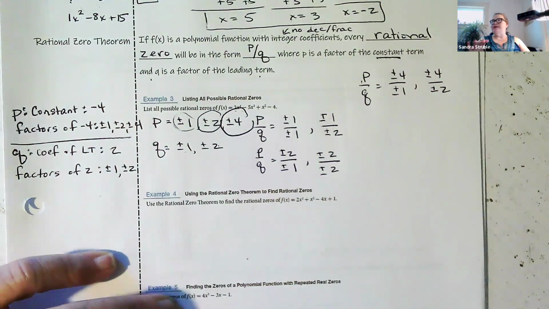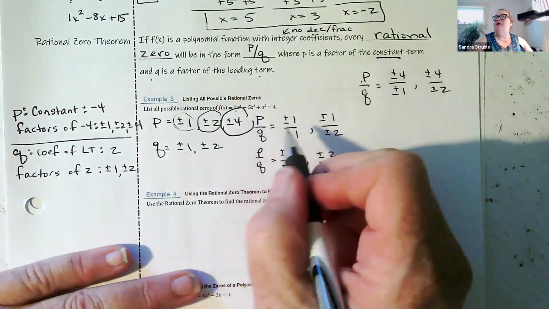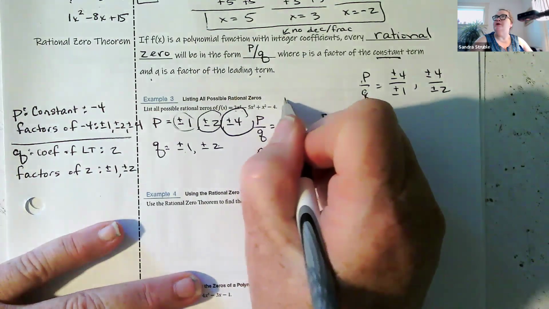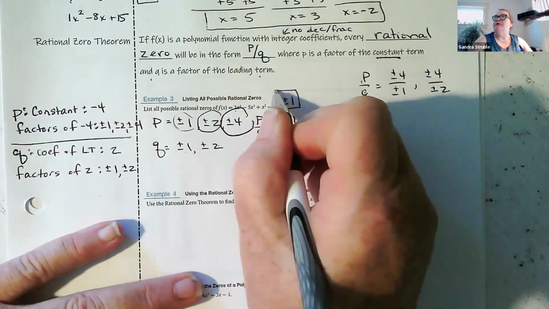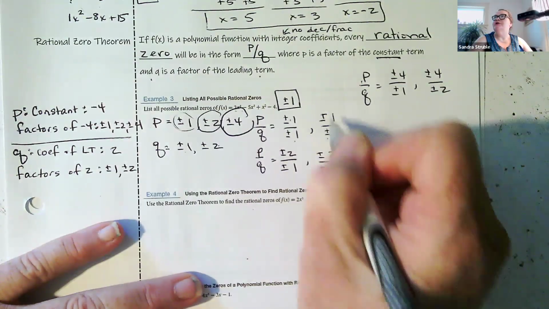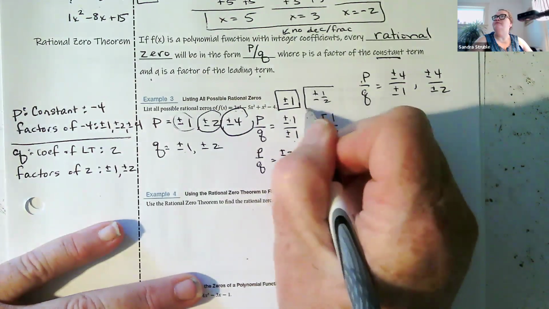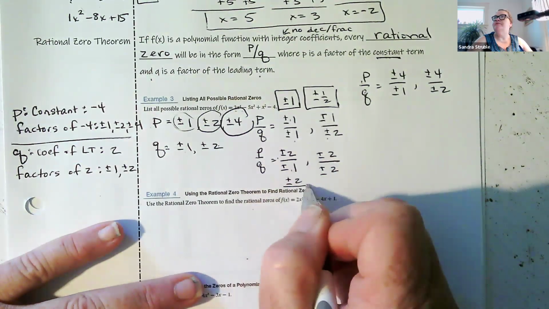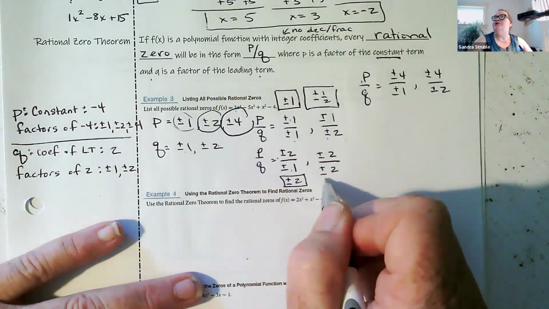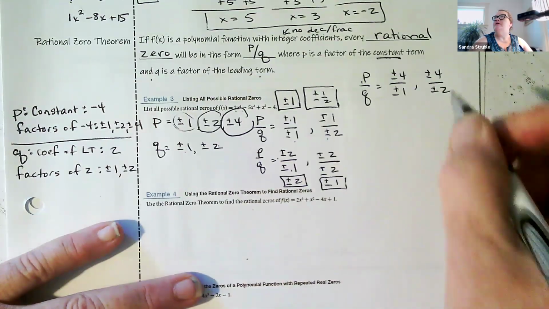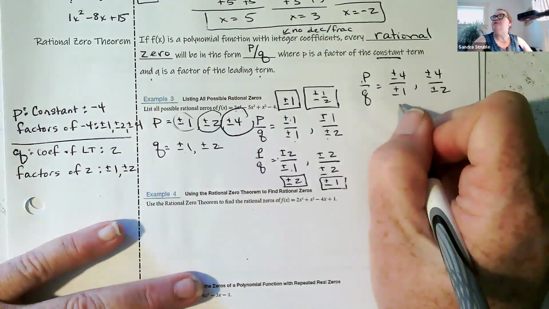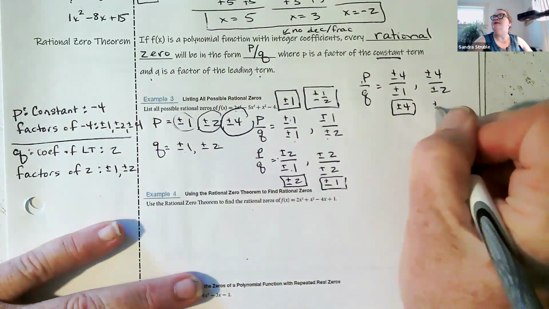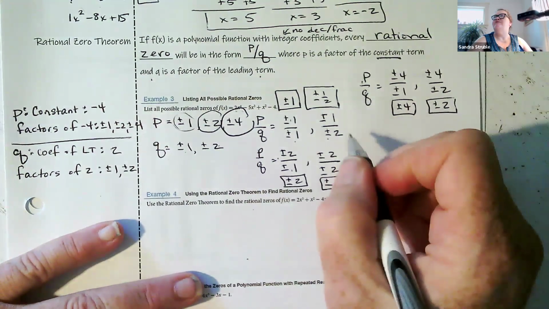All right, I just want to reduce these real quick just to make it look a little nicer, because it's just kind of crazy. So plus or minus 1 over plus or minus 1 is just plus or minus 1. All right, that's what that one is. Plus or minus 1 over plus or minus 2 is plus or minus 1/2. Plus or minus 2 over plus or minus 1 is plus or minus 2, because 2 over 1 is 2. Plus or minus 2 over plus or minus 2 is plus or minus 1. Plus or minus 4 over plus or minus 1 is plus or minus 4. And plus or minus 4 over plus or minus 2 is plus or minus 2. Try saying that fast.